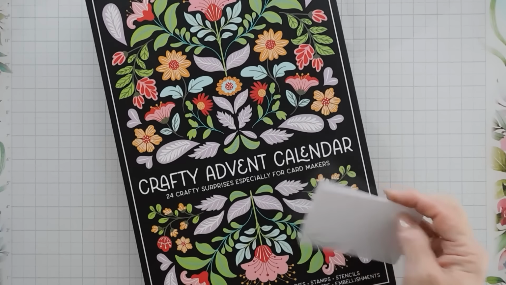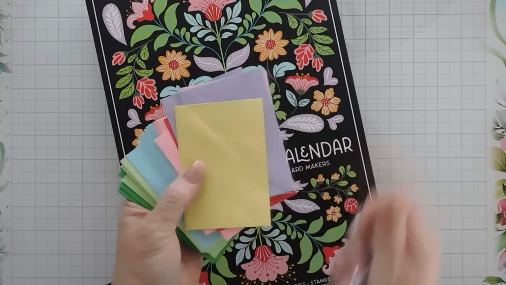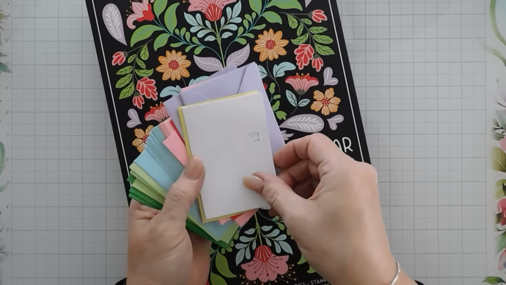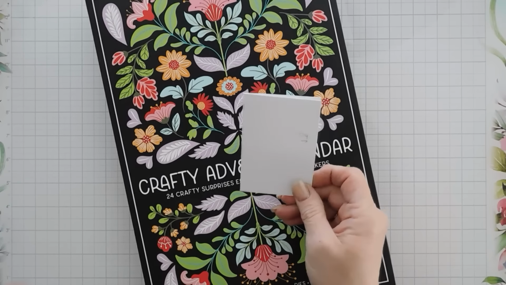I had picked up some little envelopes, and these little note cards will fit perfectly in here. So note cards are what it is today.